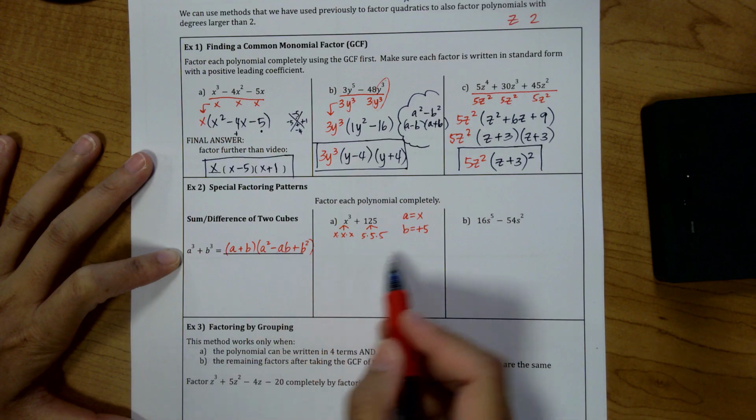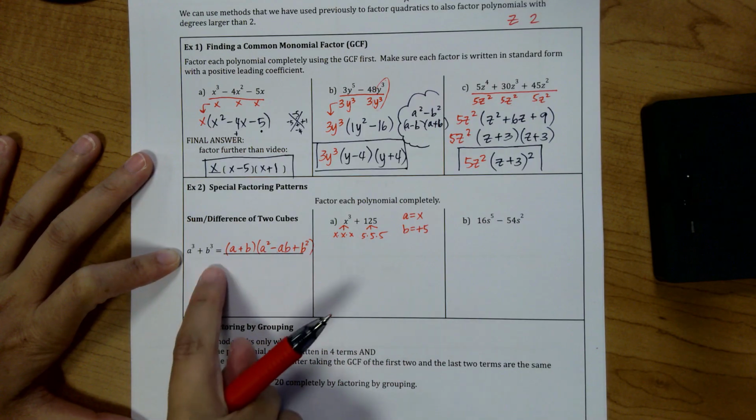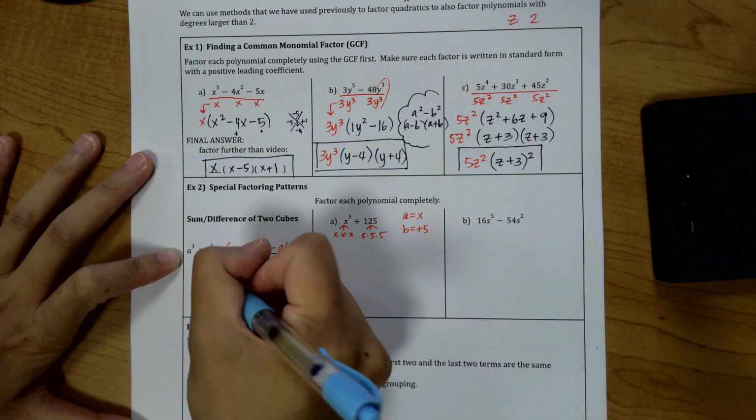So what we can do now is use our formula. Before we do that, can we do a quick check just to make sure that this actually works?